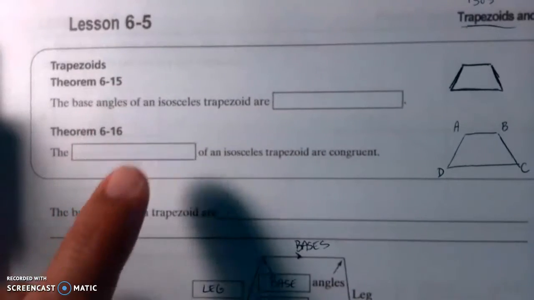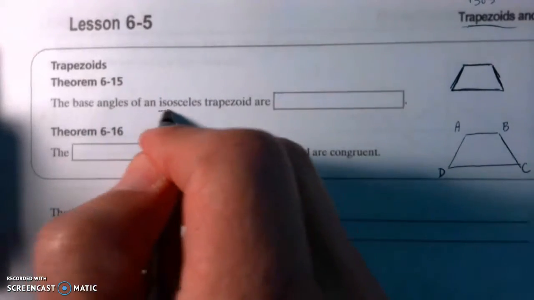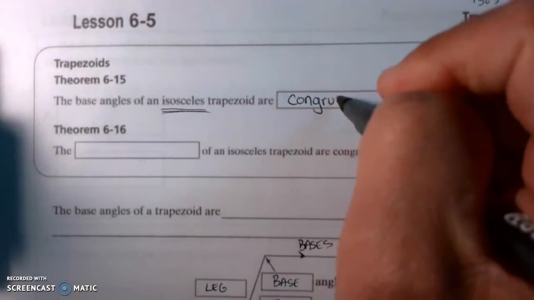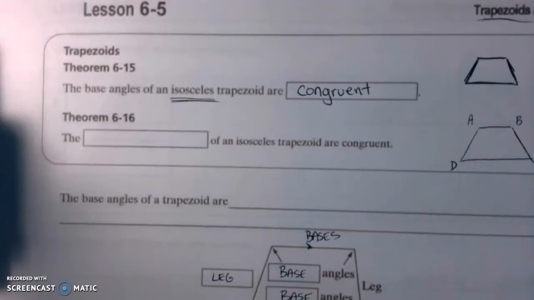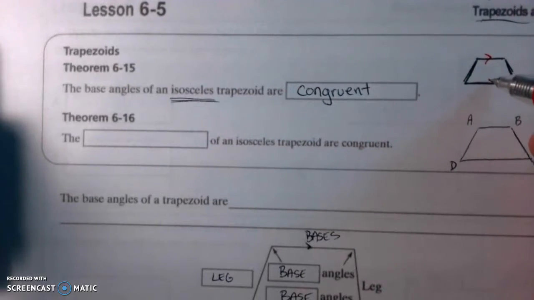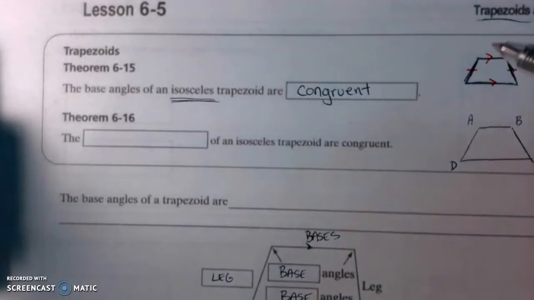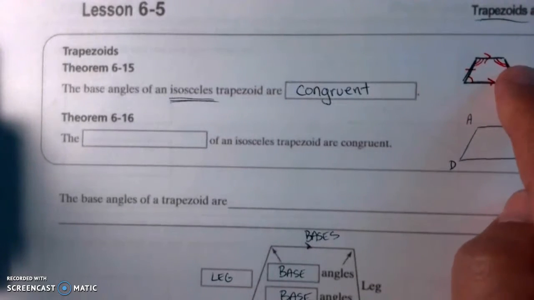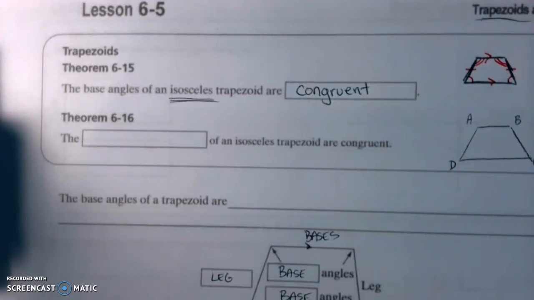Theorem 6-5. The base angles of an isosceles trapezoid, now it has to be isosceles trapezoid, are congruent. They don't give you a picture, so I try to just sketch a picture here. This is the two parallel bases, isosceles. Those two sides are equal. Well, the base angles of this isosceles trapezoid are congruent, so that means this angle is equal to this base angle. This top obtuse angle is equal to this top base angle at the top. So the two top base angles and then the two bottom base angles are equal.